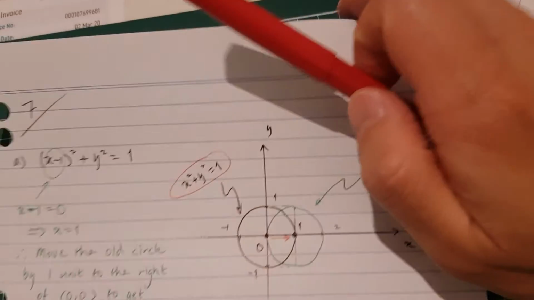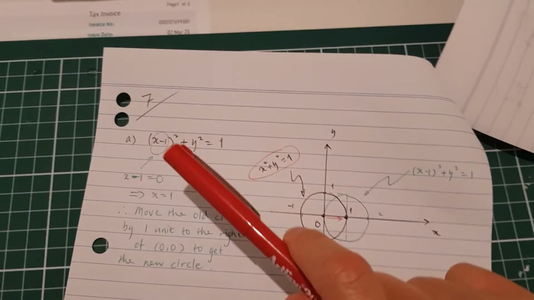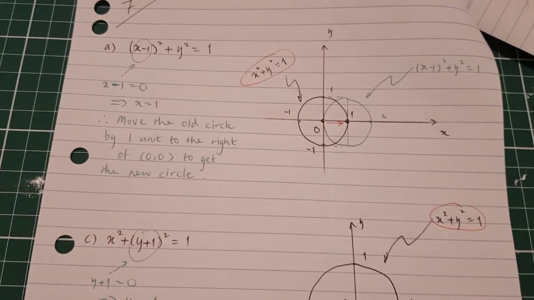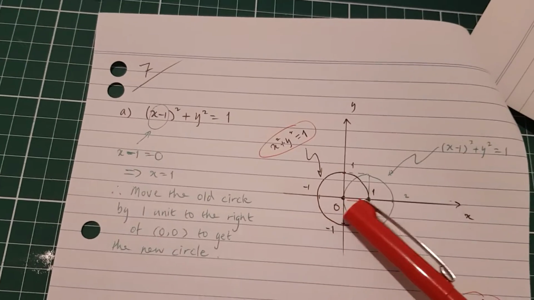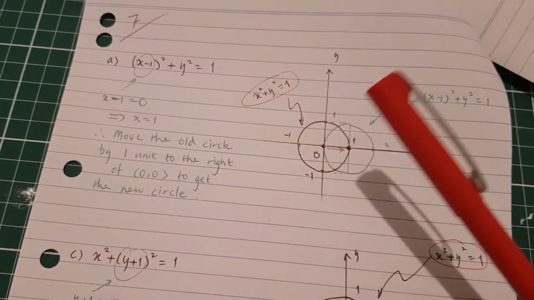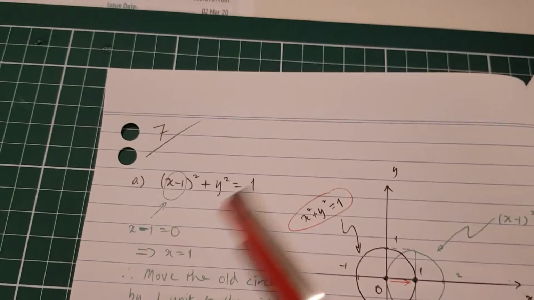And the last two are on circles. So we've looked at the circles with the center being at the origin only. Because this is going to involve a bit of shifting along the x and y axes, or it could be both, the center of the new circle isn't at the origin, so it's off the origin. So let's see how that works.